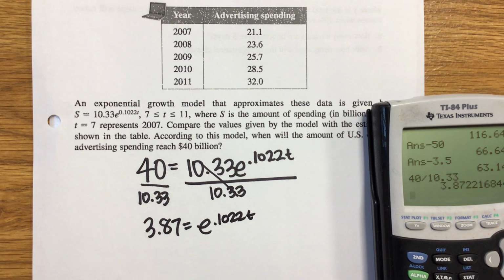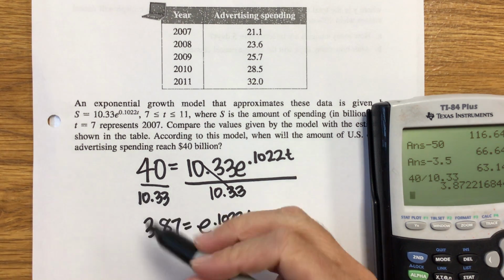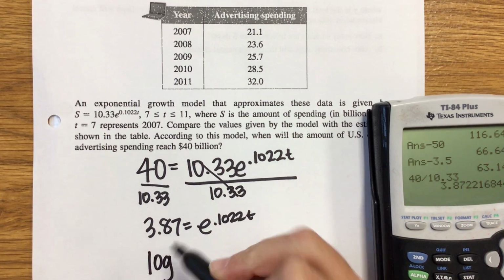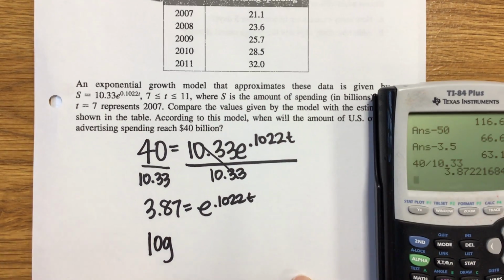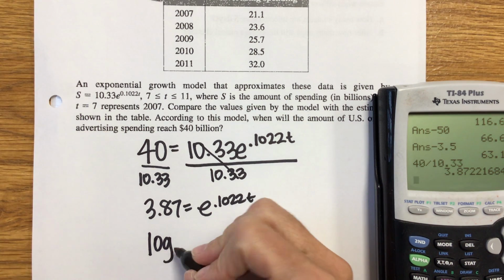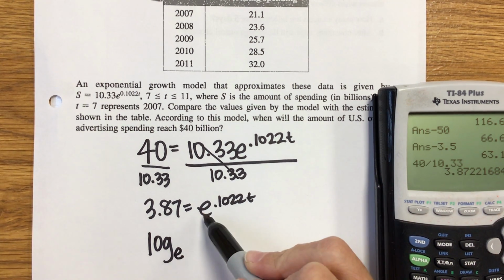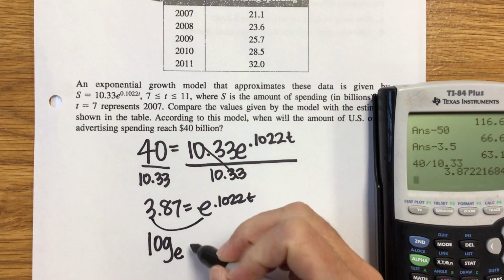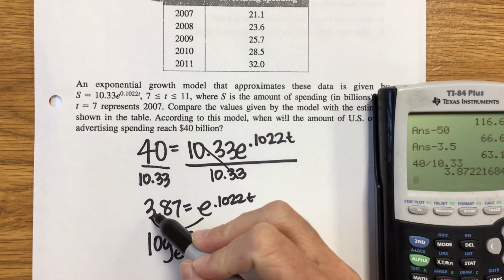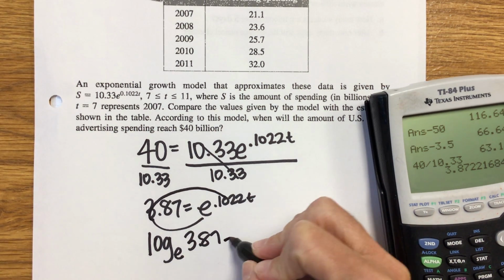All right, the next thing is I need to get t alone, and the only way to get it out of the exponent is to switch forms. So I'm going to do the loop, and I'm going to go into log form. Now I'm going to do log, and the number under the exponent is my base, so this is going to be log base e of, loop around, 3.87 equals my exponent.